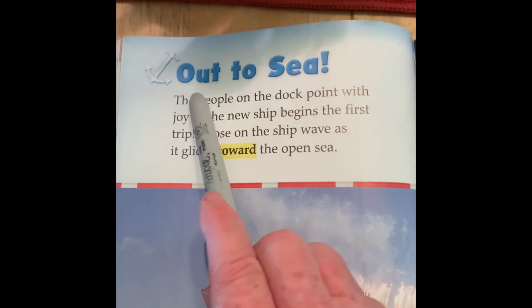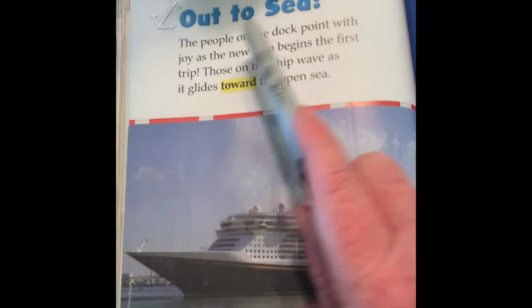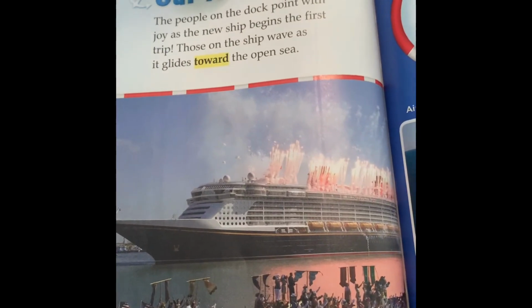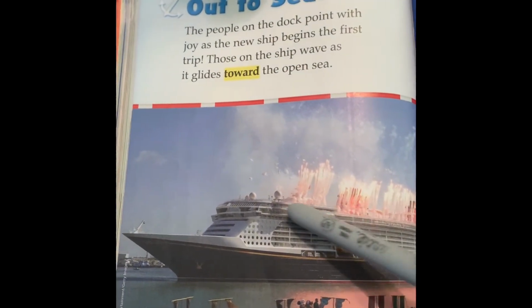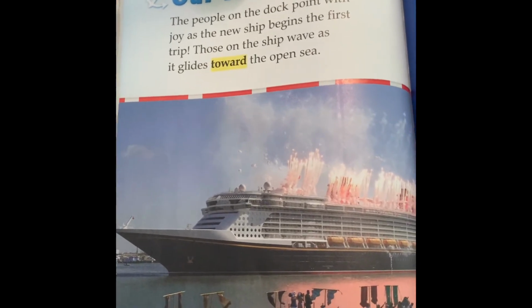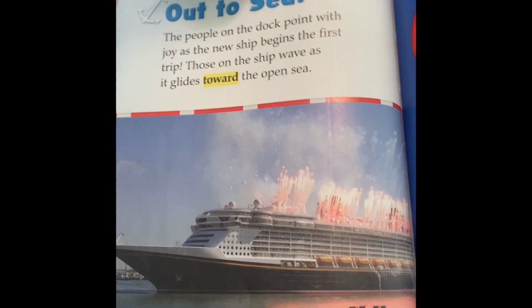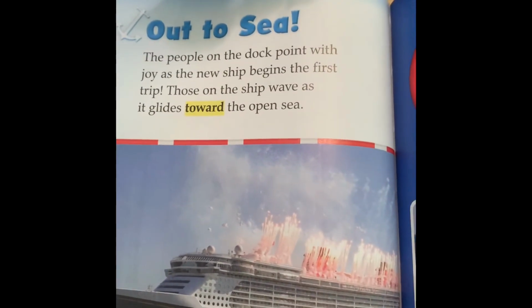The last heading says, out to sea. Oh my goodness, look at this. It looks like a big party. Are those fireworks? Oh my goodness. Looks like there's a band, there are flags, people with cameras. Wow, they're so excited that the ship's finally finished.